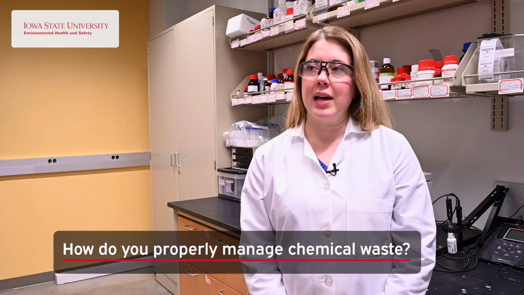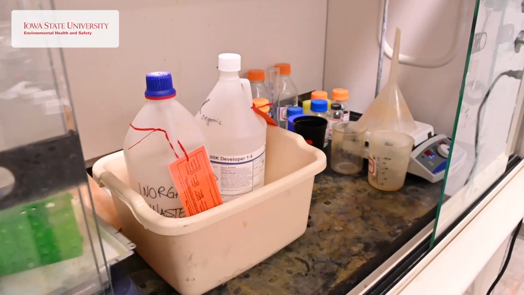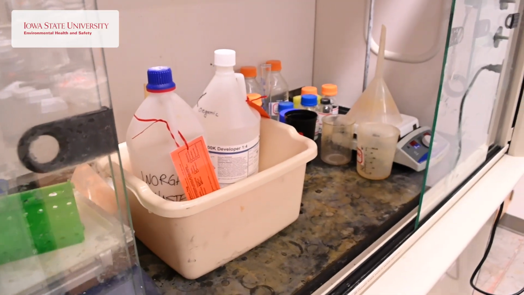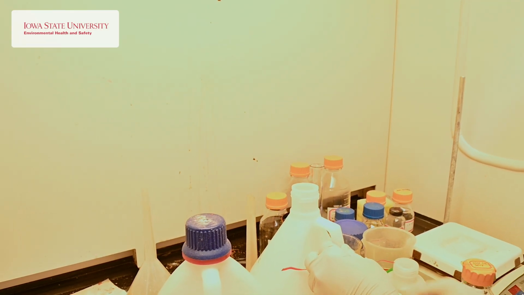So our lab has to do several different steps to make sure that we're properly managing hazardous waste. First of all, we keep a record of all of the waste and separate it by class. And then we make sure that all of those waste containers are large enough in volume to handle the amount of waste that we have, and that they're capped and kept in secondary containment.